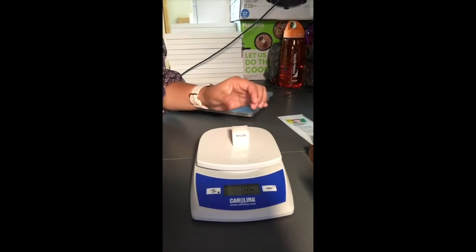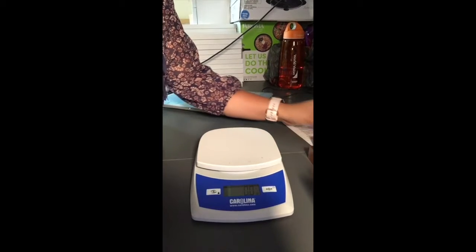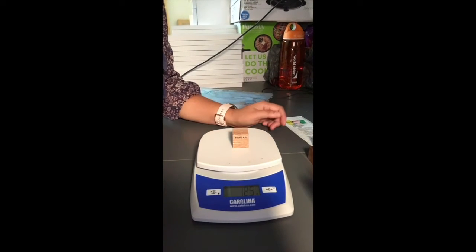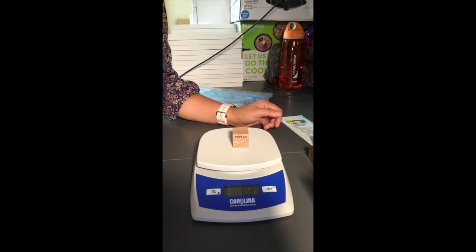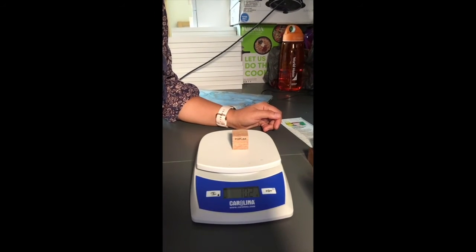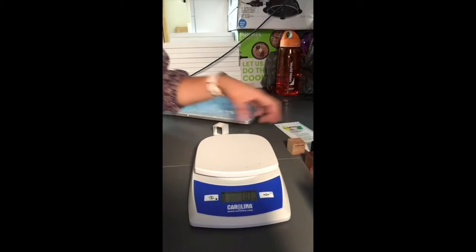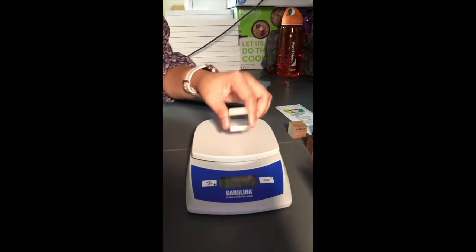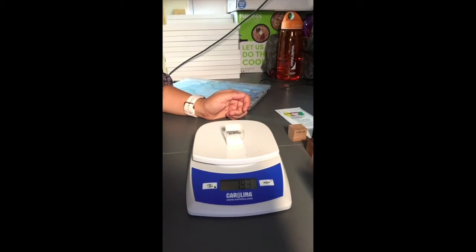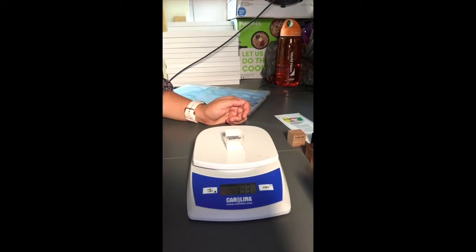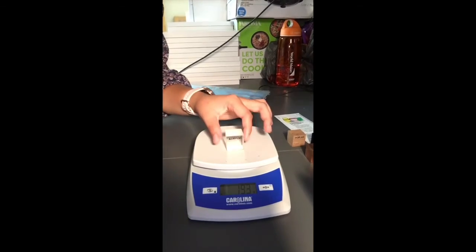Next, poplar. Poplar has a mass of 10.2 grams. Then finally, acrylic. Acrylic has a mass of 19.3 grams.